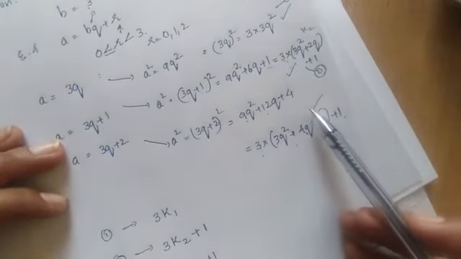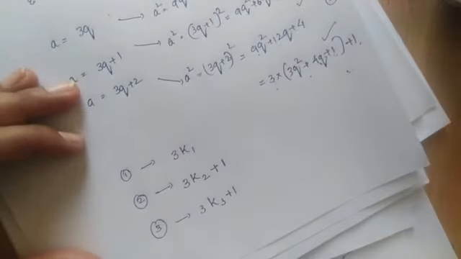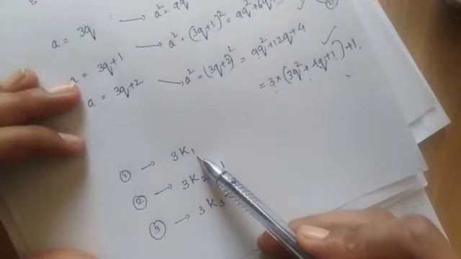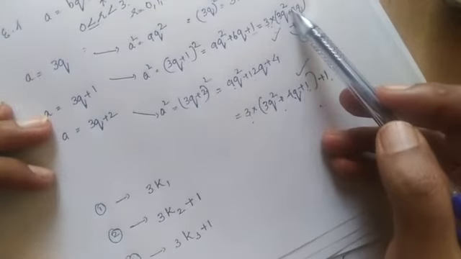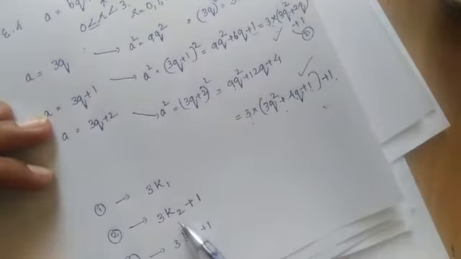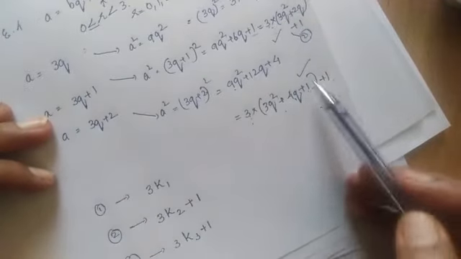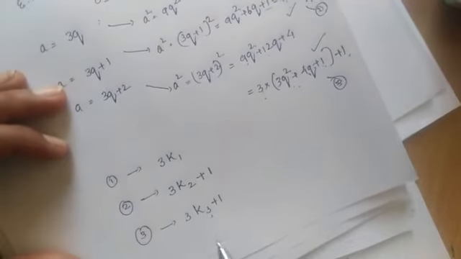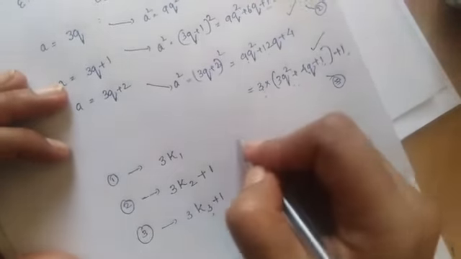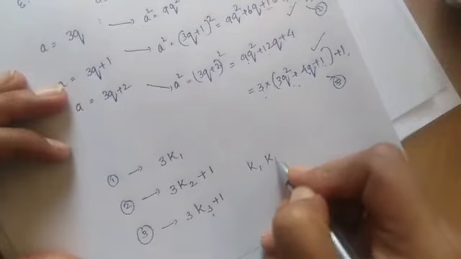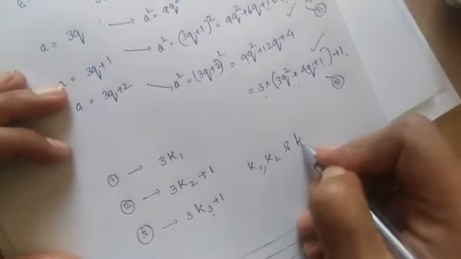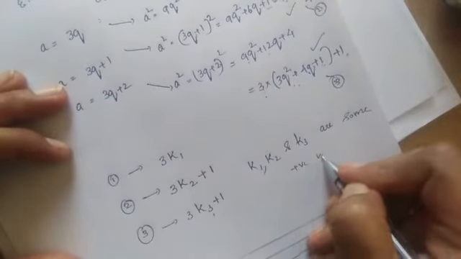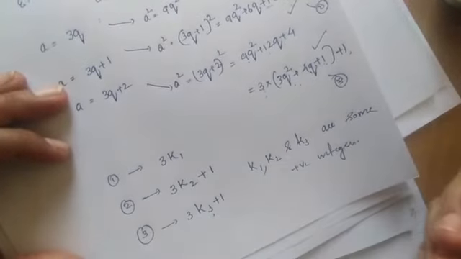Once again we derive 3 expressions and generalize them by taking 3 common. We can write the first one as 3 into k1, where the bracket term 3q square is taken as a constant k1. In the second expression the bracket term is taken as another constant k2, and in the third expression the bracket term is taken as another constant k3. So k1, k2 and k3 are some positive integers.